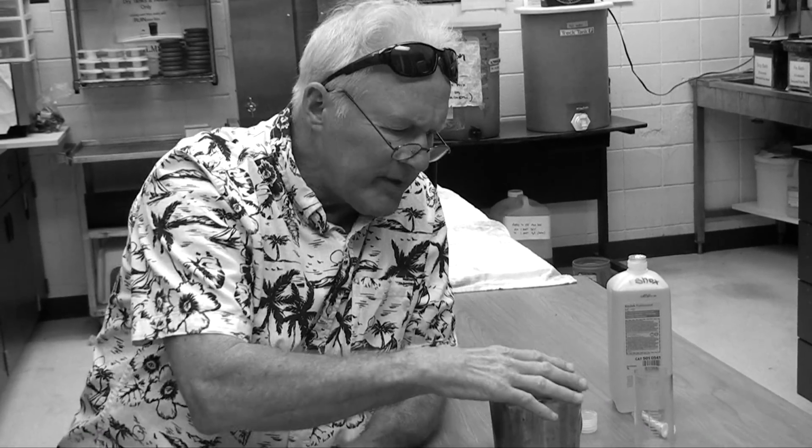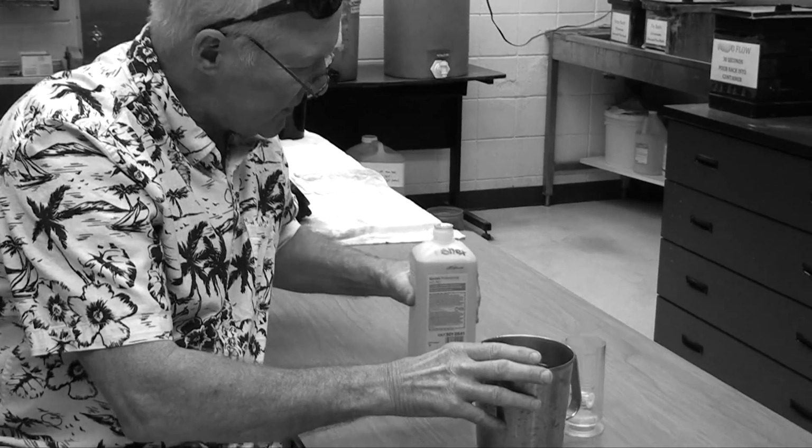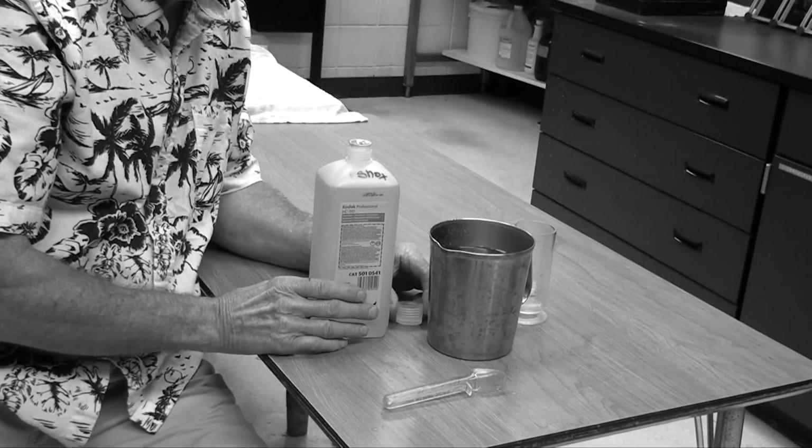My development time is going to be a little different with HC-110. I'm going to develop at 45 minutes. You can experiment if your negatives are a little weak. You could always go an hour, like I did with the Rodinal, but 45 minutes worked well for me. I also did another agitation halfway through at 20 minutes.